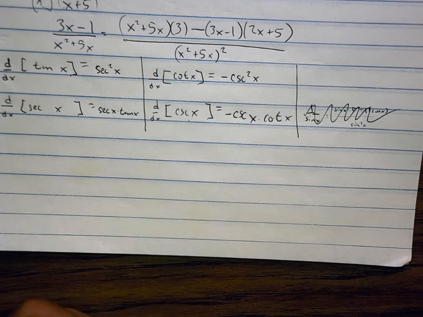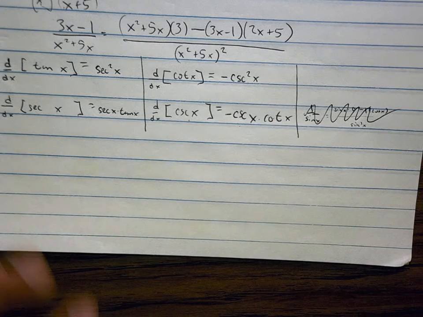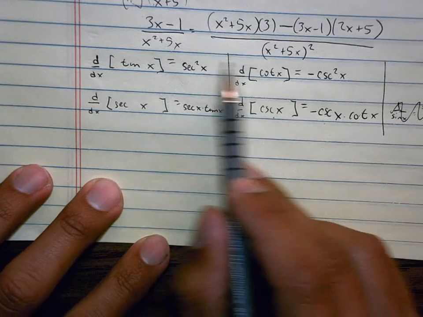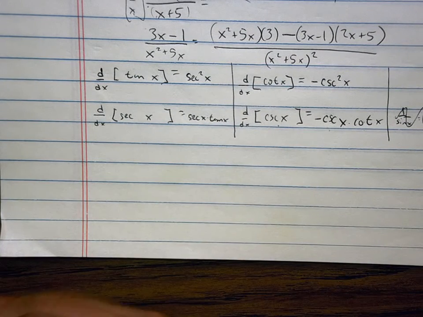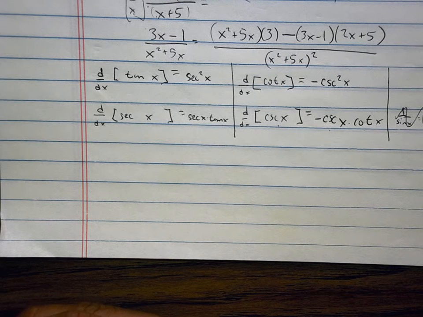Last concept. Why did you cross it out? Because this is what I want you to really focus in on. Do you know your derivatives? This is something you're going to have to commit to memory. You're going to have to know them.